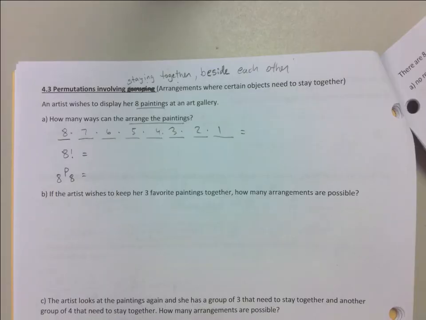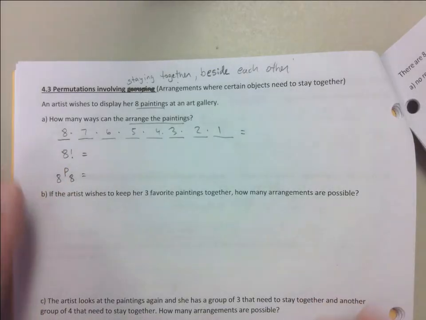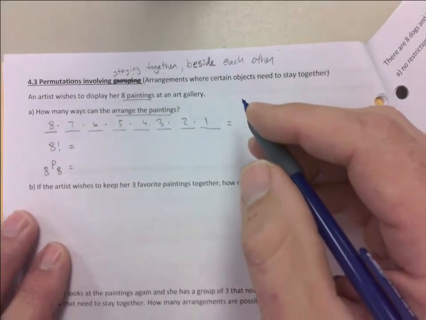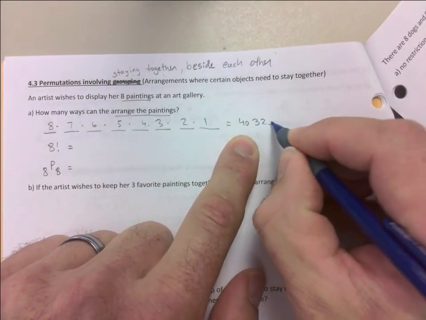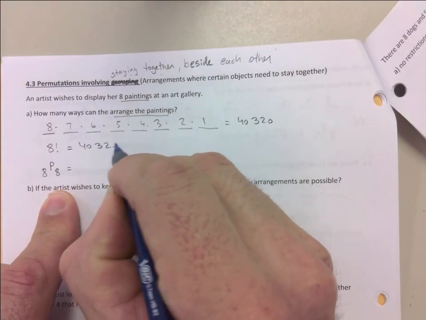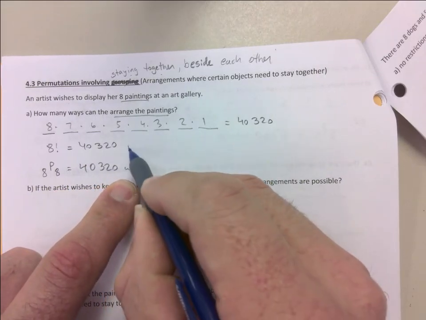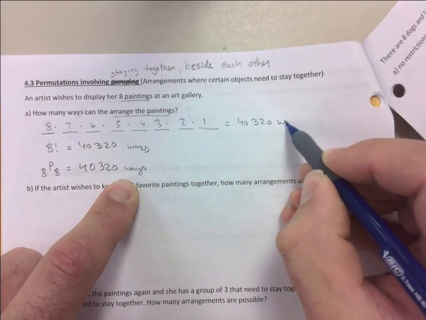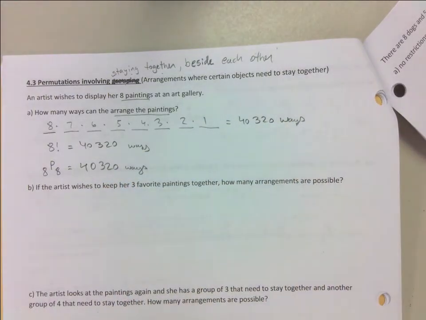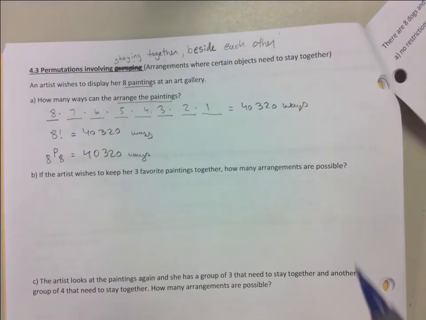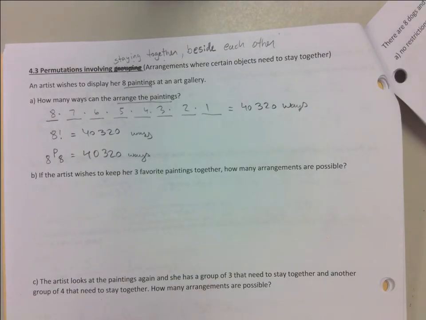What is this? 40,320? I don't know if you have your cheat sheet. Did I ask you to write down, like on page 13, 8 factorial is 40,320? It just makes it a lot easier. 40,320 ways to arrange all of them. So this is the same as taking pictures, because as soon as you move one around, it's a different arrangement technically.